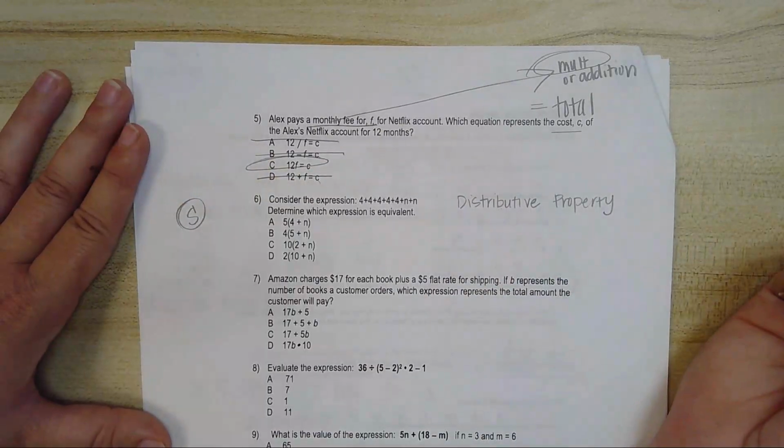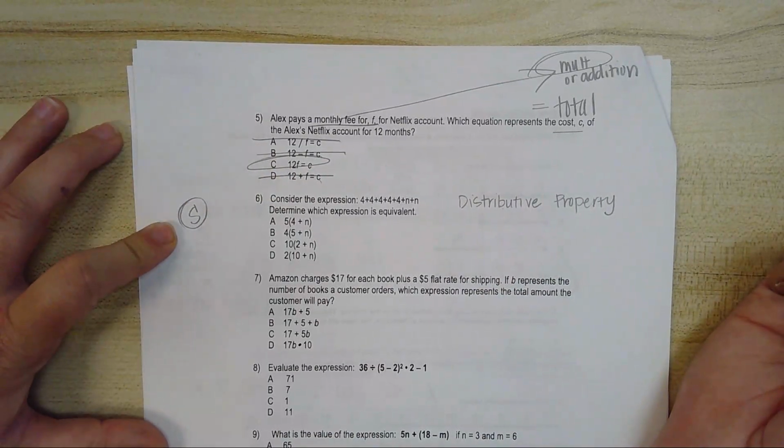Don't write the S right here. Do not write the S right here. Get it? Got it?